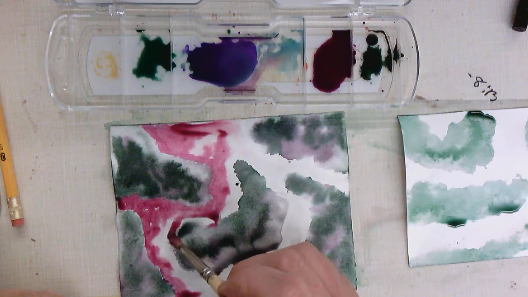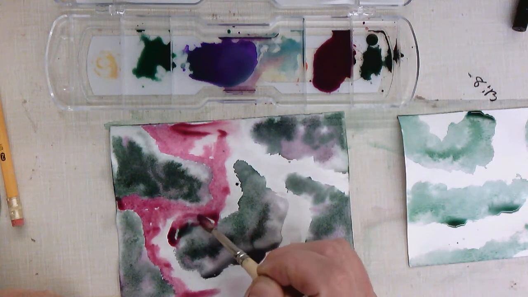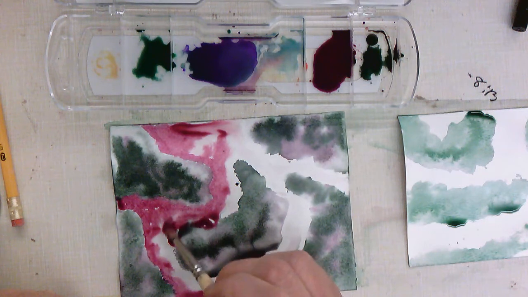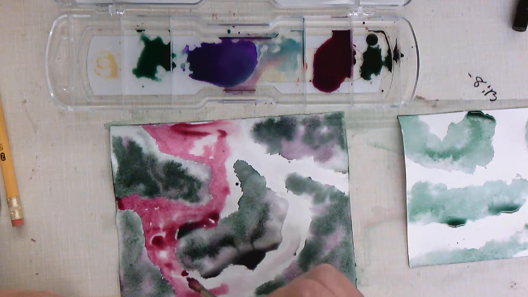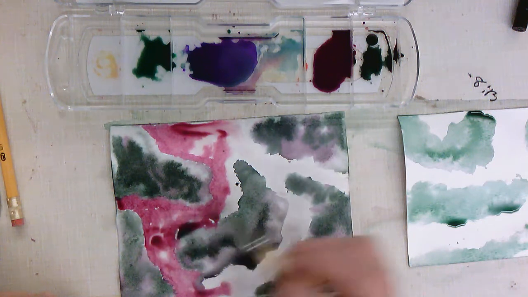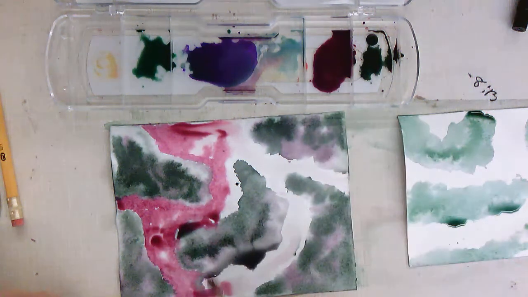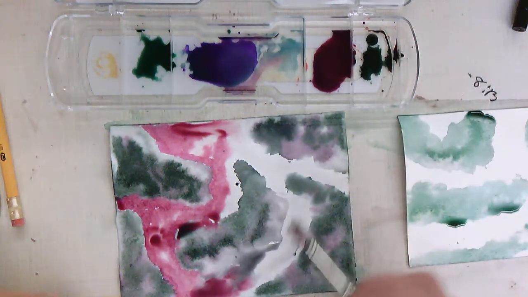If I do that right here, there's this puddle right here, so you can see the two are bleeding together. So I'm doing my best to fill in those areas so you don't see white paper in between the two colors. Wow, there they just really went together.